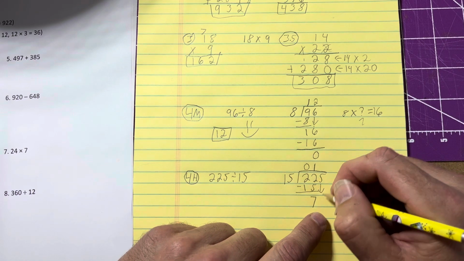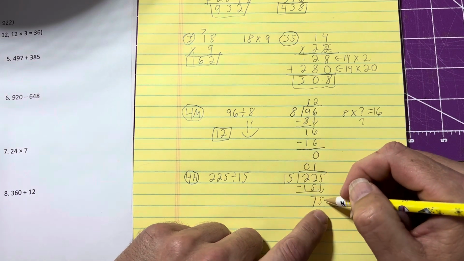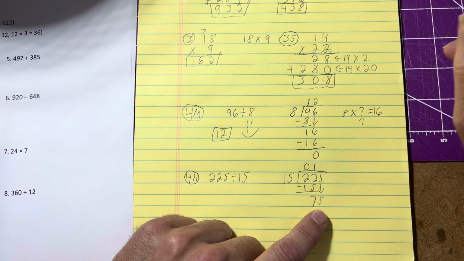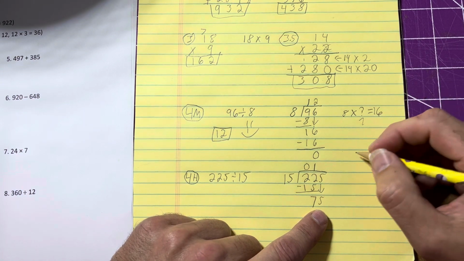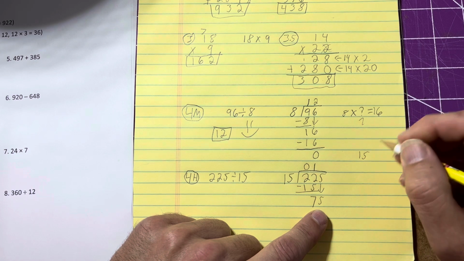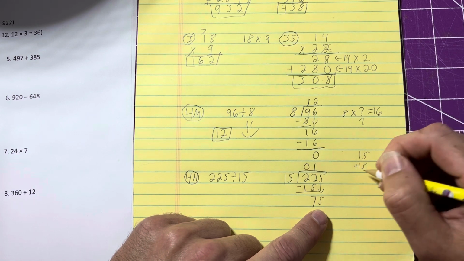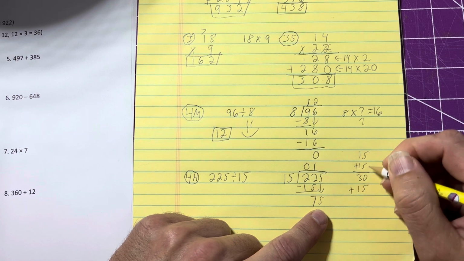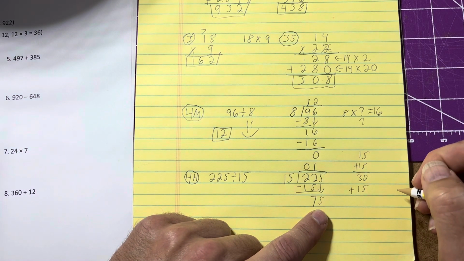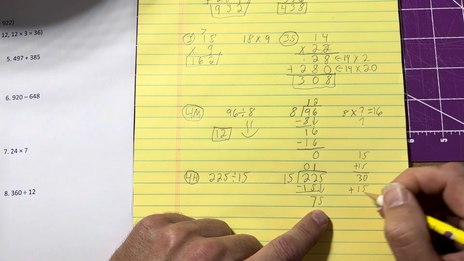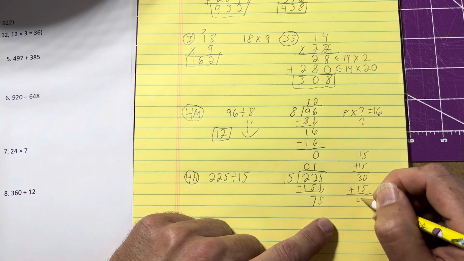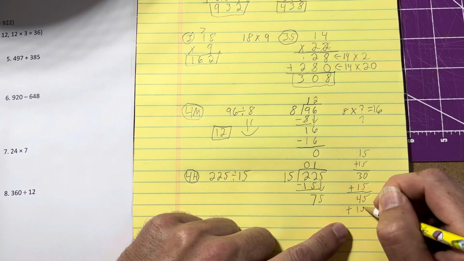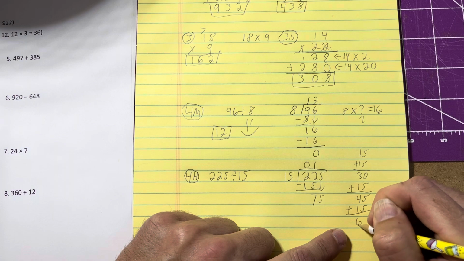I can now bring down this 5. 15 into 75. I don't know that off the top of my head. That's okay, because just over here on the side, I can do this. 15 plus 15 gives me 30. Plus 15. Yes, and this may seem simple or rudimentary, but it works. That's 45. Plus another 15, because I'm not 75 yet, gives me 60.